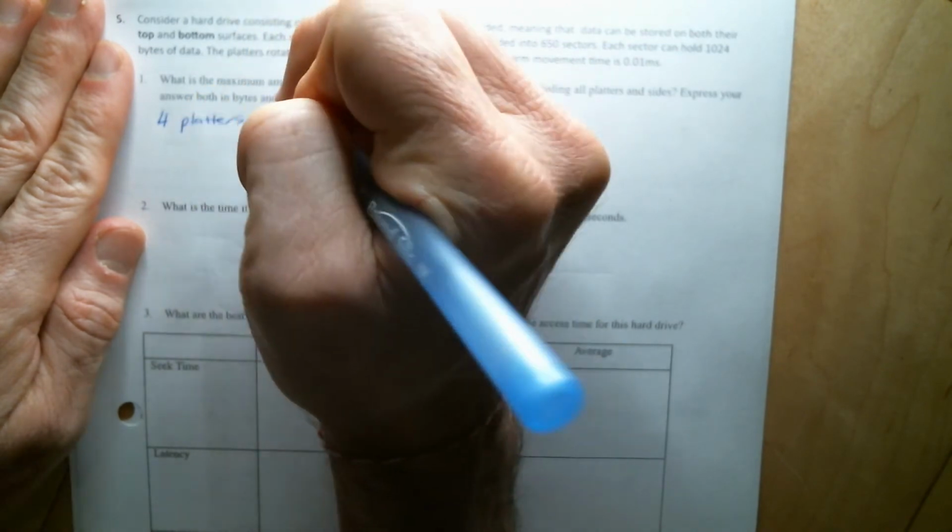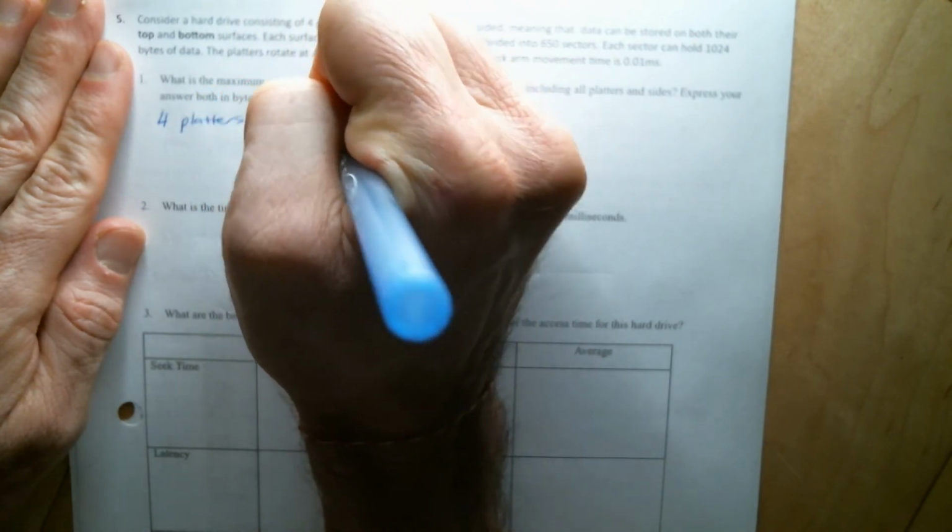So number 1, what is the maximum amount of data that can be stored on the entire drive, including all platters and sides? Express your answer in both bytes and gigabytes. Show your work. All right, so we have 4 platters that each have 2 sides.